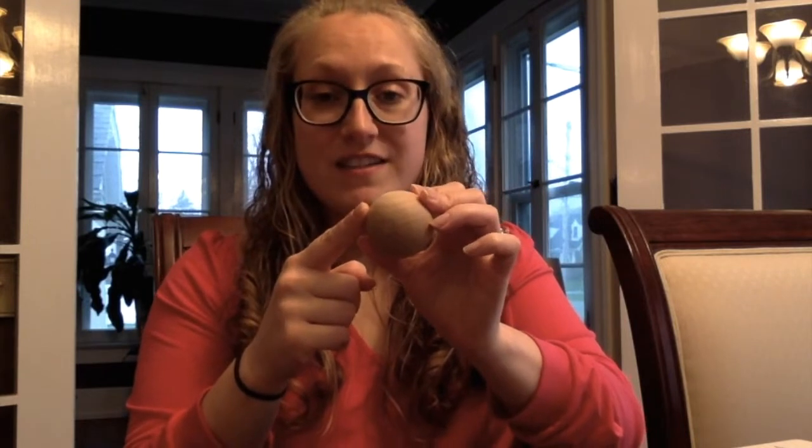These parts on my cube that are flat are called its faces. My cube has many faces. My sphere just has one face because it's round. It's connected all the way around it. It doesn't have any vertices or any edges stopping it and going to a new face.